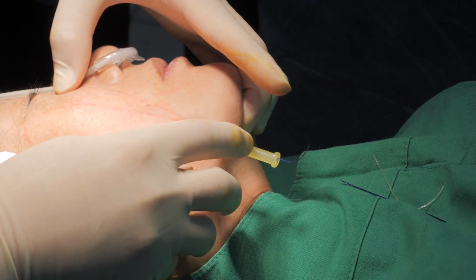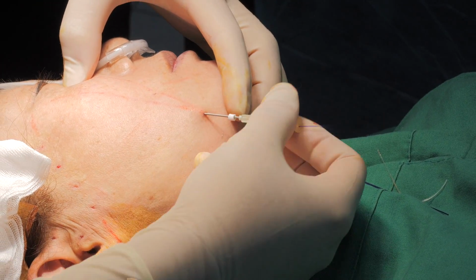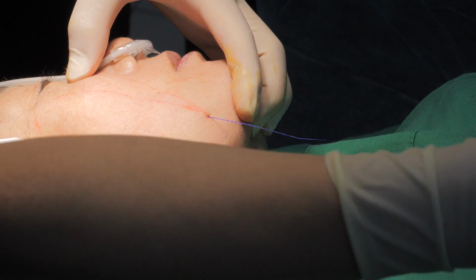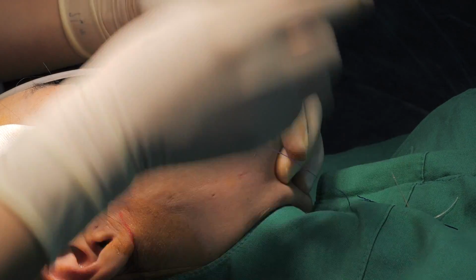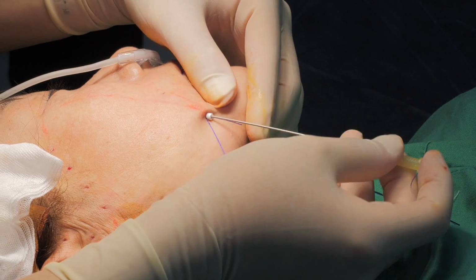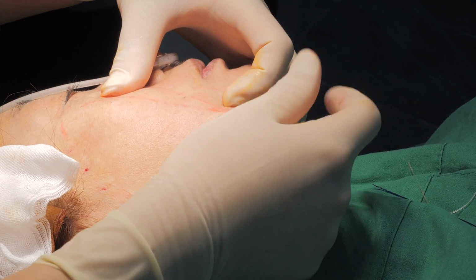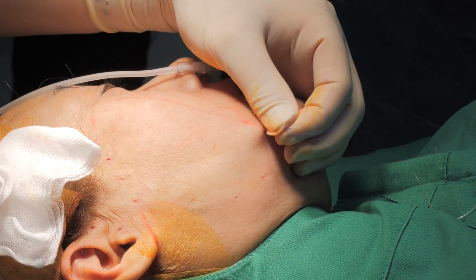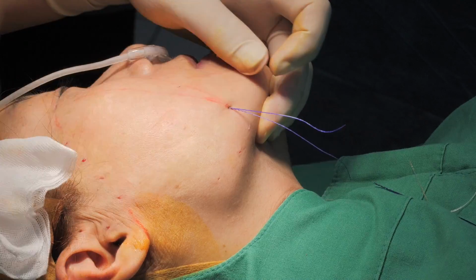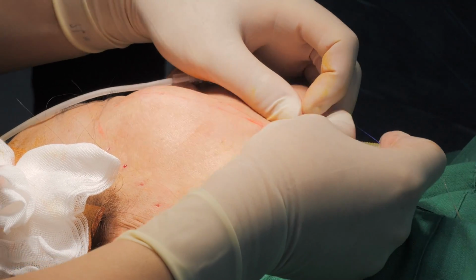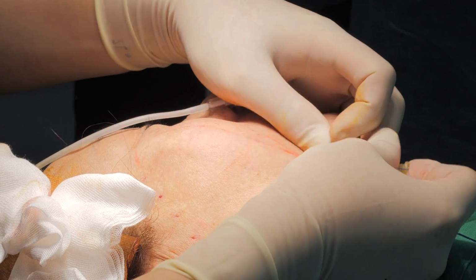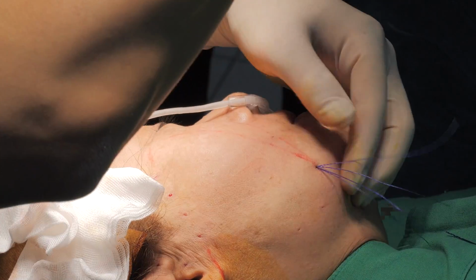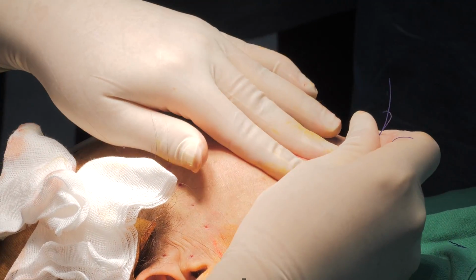When the cannula end reaches the targeted point, you should twist 1 or 2 rounds before removing the cannula to fix the thread on that point. Pull the thread a little bit more.